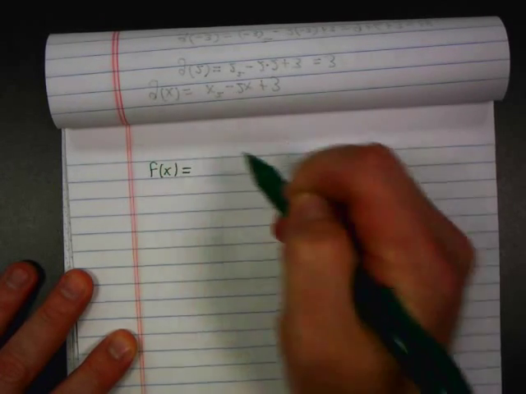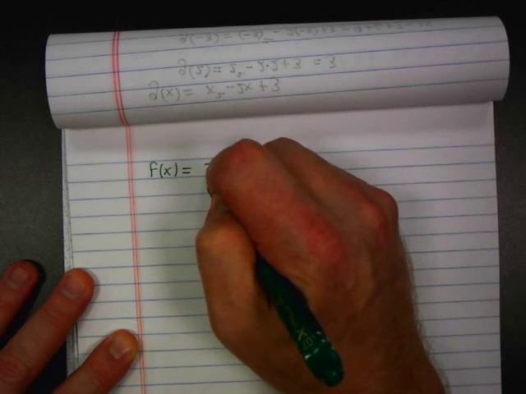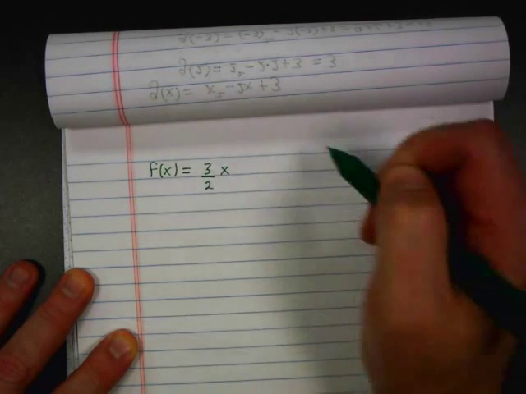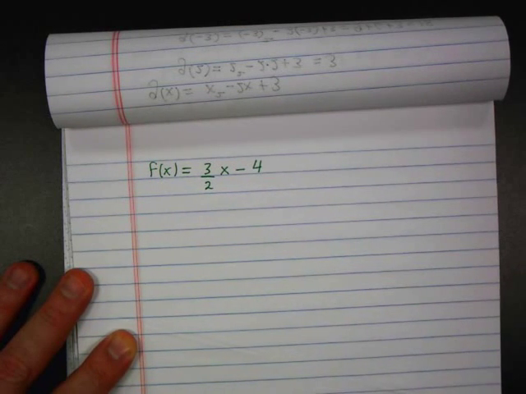f of x is, how about, oh, we haven't used fractions yet, have we? We need some fractions. 3/2 x minus 4. That is linear, very good.